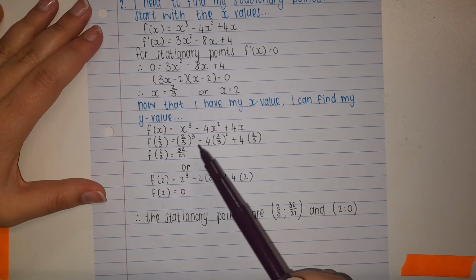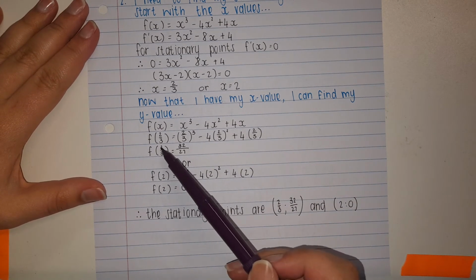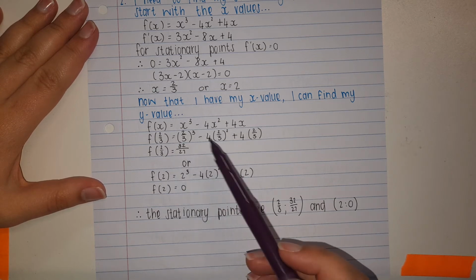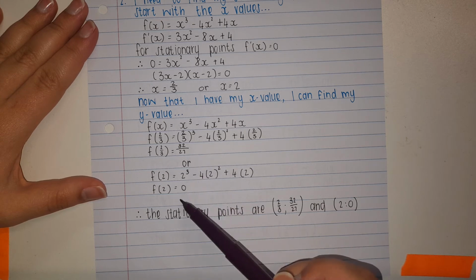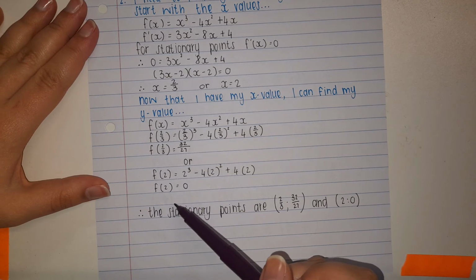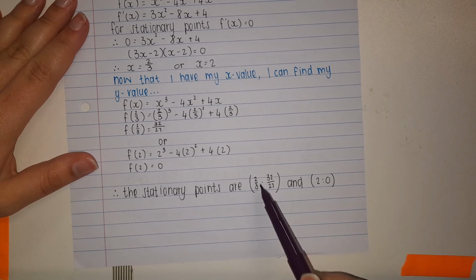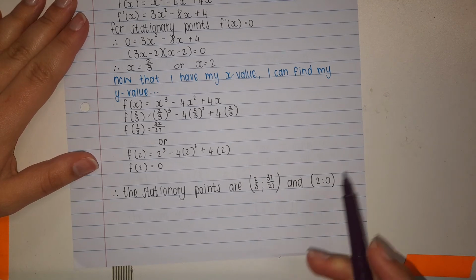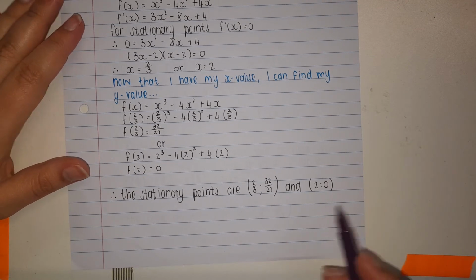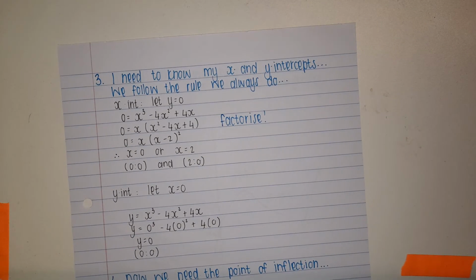So now I could put first 2 over 3 back into my cubic function. Then I get, where x is 2 over 3, my y is 32 over 27. Or if I put in my second value, where x is equal to 2, I'll find that y is 0. So my stationary points are 2 over 3, 32 over 27, and 2, 0. Okay. So now I already have my stationary points and I have my shape. Going on to the next part.